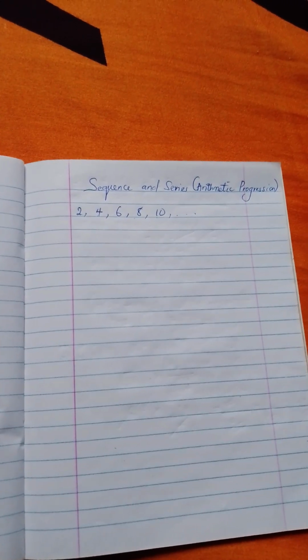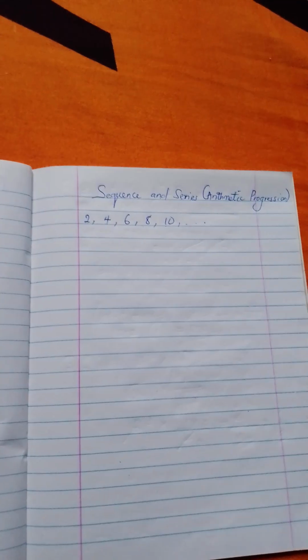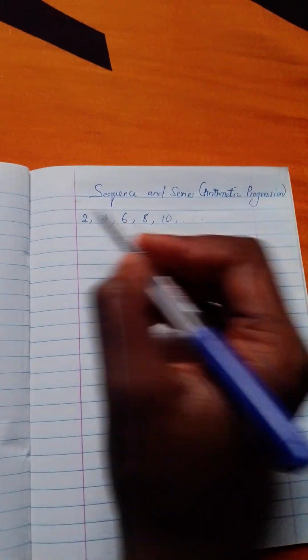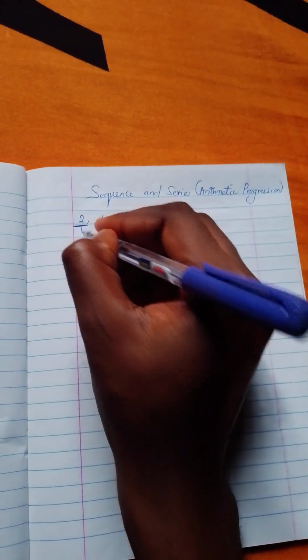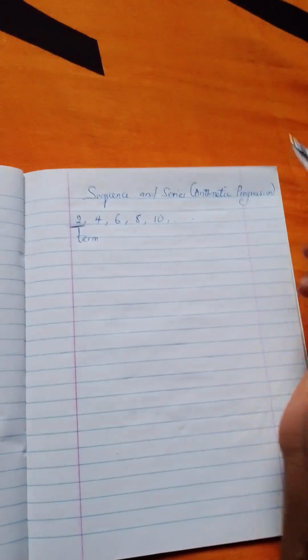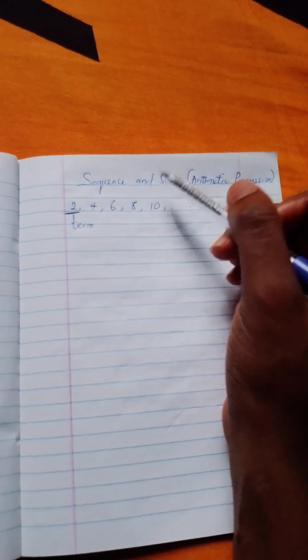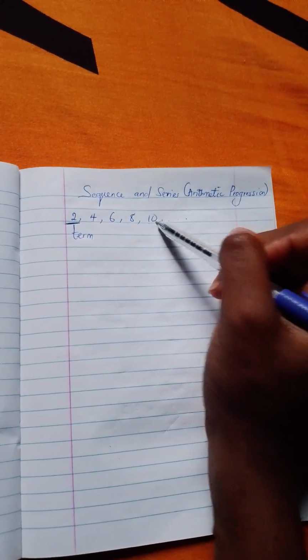Now, whenever a group of numbers follows a particular pattern, maybe they increase or maybe decrease, it could be anything, you just know that this is a sequence of numbers. You call it a sequence. And now when you are given a sequence of numbers, each of the digits in the sequence is called a term. So 2 here is a term, 4 here is a term, 6 here is a term, the same as 8 and also 10 and the subsequent numbers.